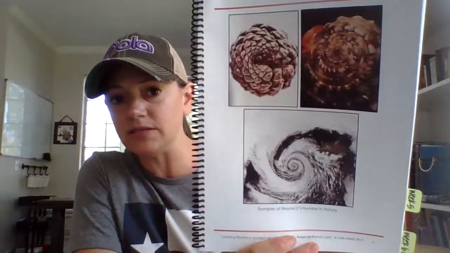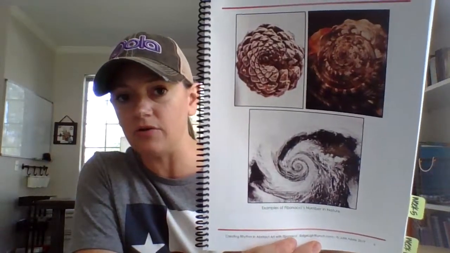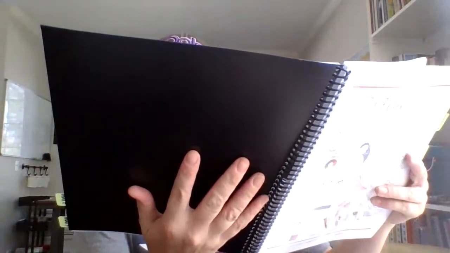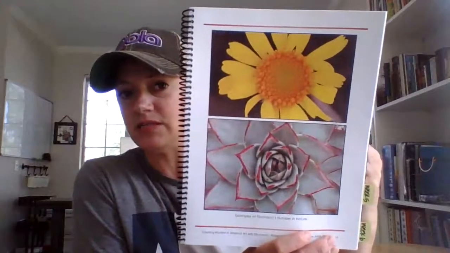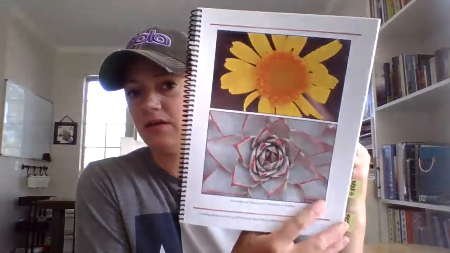So there's many things that include the Fibonacci number sequence. There are pictures in nature. So we've got a pine cone and a seashell and a tornado. Tornado or hurricane? It doesn't say. Maybe a hurricane because it's over water. Here's some more examples. Seeds in a sunflower. This is the picture that we looked at earlier.